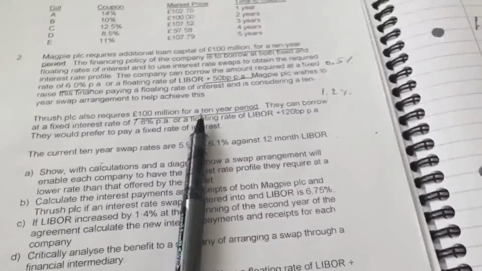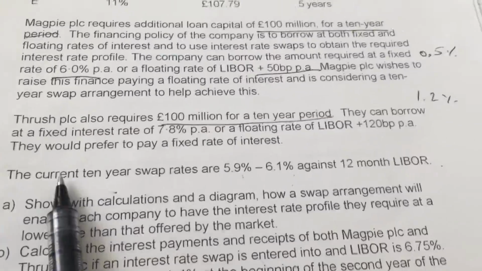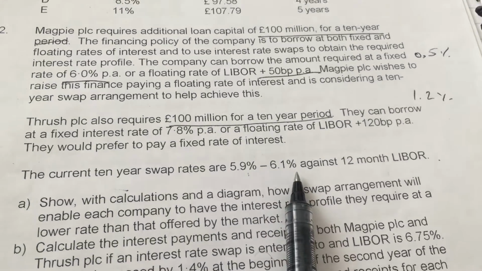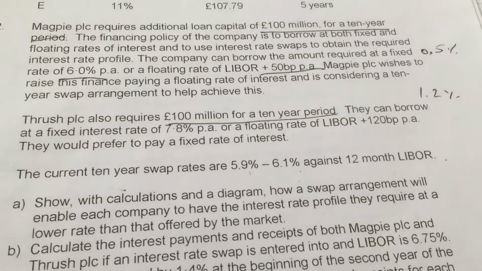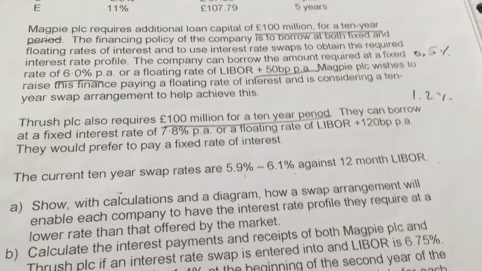So two companies, and they want to borrow some money. The current 10-year swaps are 5.9% and 6.1%. So this is the bank, a financial intermediary, and we have to draw a diagram. Let me try and draw the diagram and see if we can explain it a bit better.